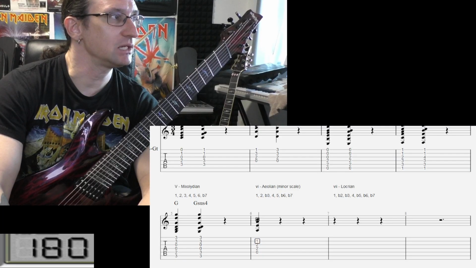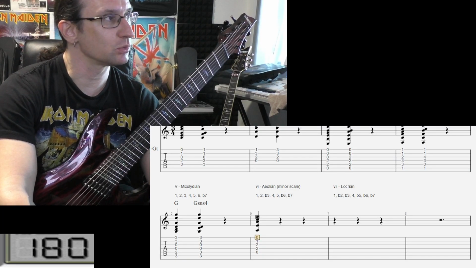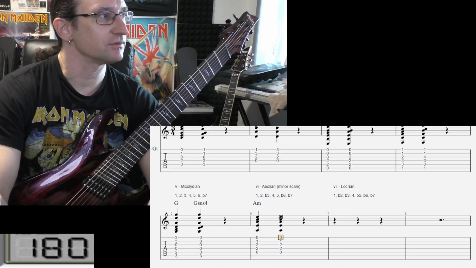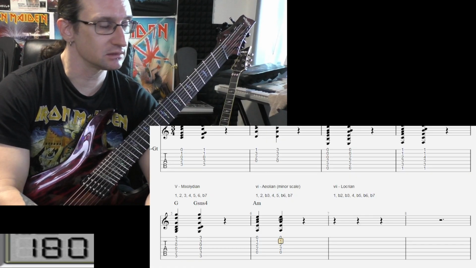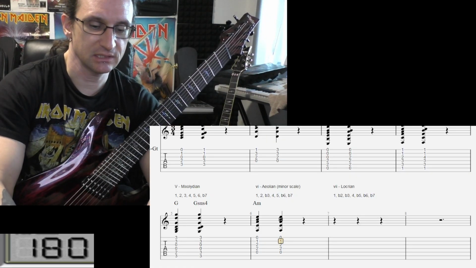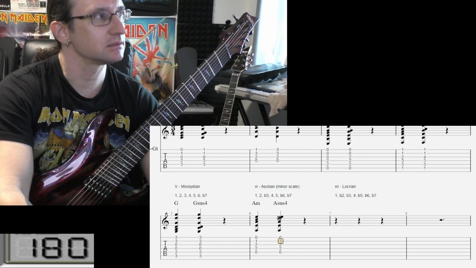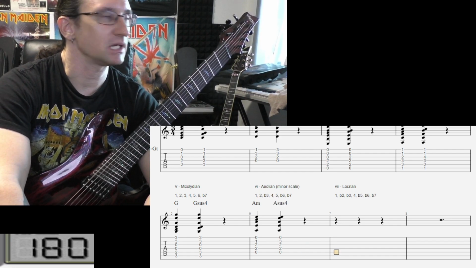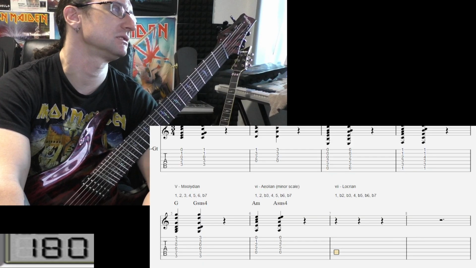Chord number 6, the Aeolian mode, A minor chord. Identify the flat third, which is C. Raise it up to the next note in key. So C is raised up to D. A suspended 4. Locrian. So now we got us a B diminished chord.